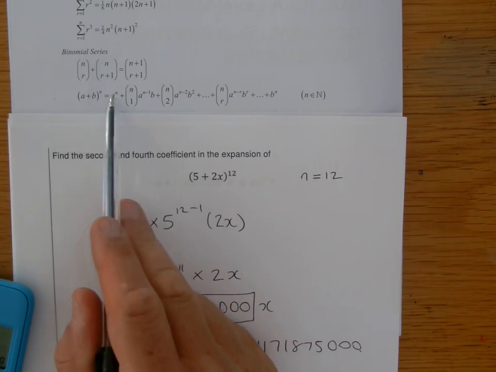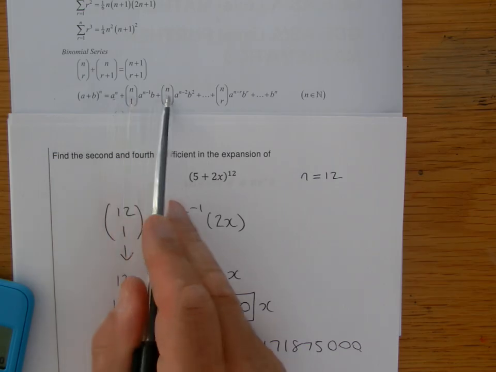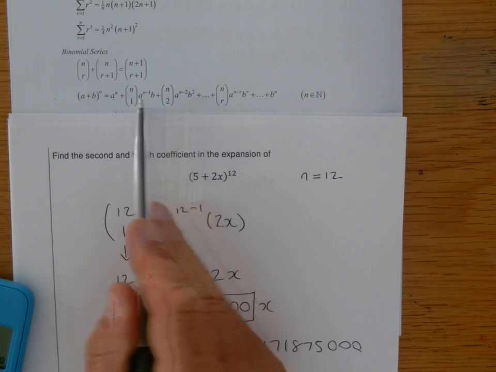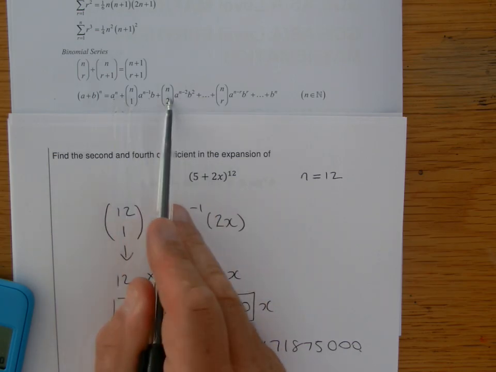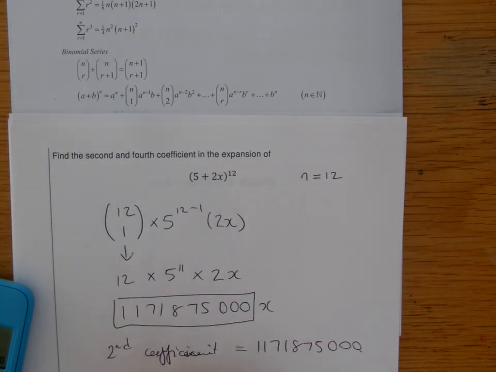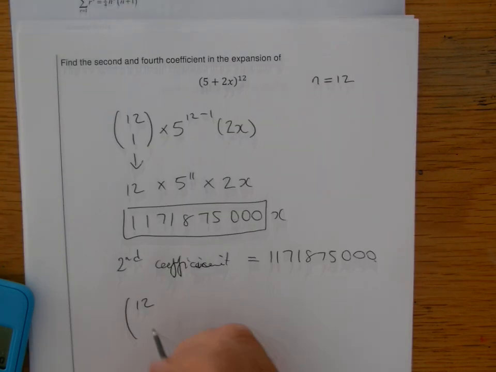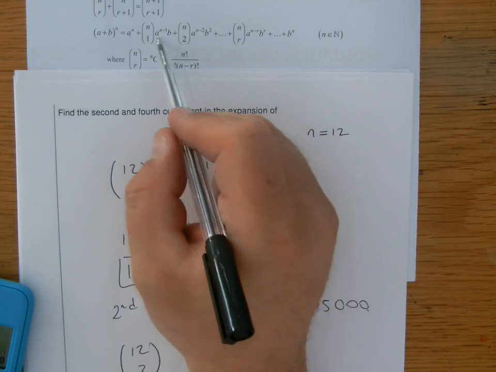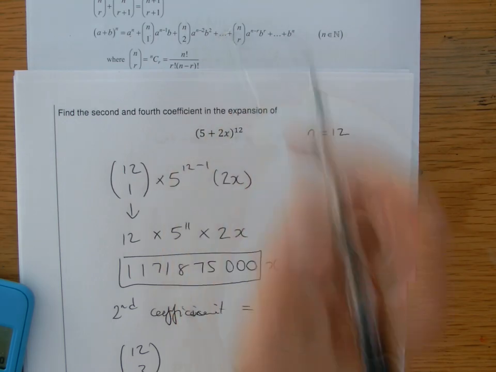If I wanted the fourth coefficient, what I need to do is follow the pattern that we've got here. That's the first term, the second term, the third term. The fourth term they haven't actually given us; it just shows that it continues like this. The fourth one will be n, but this time instead of over 2, the next one will be over 3. And if you remember the pattern with binomial, that's a to the n minus 2, so the next one will be a to the n minus 3.